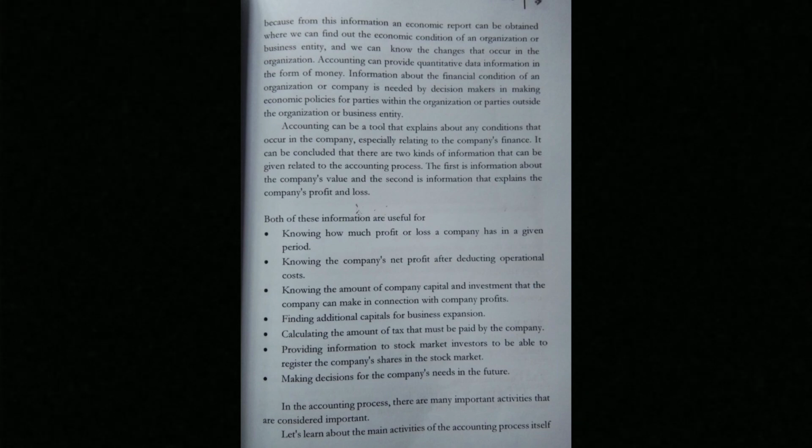Accounting can be a tool that explains any condition that occurs in the company, especially relating to the company's finance. It can be concluded that there are two kinds of information that can be given related to the accounting process. The first is information about the company's value, and the second is information that explains the company's profit and loss.